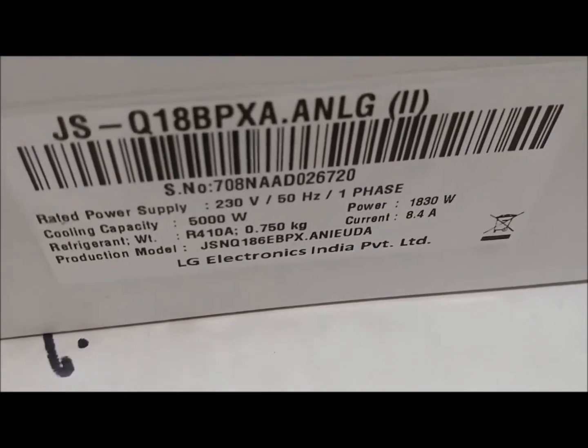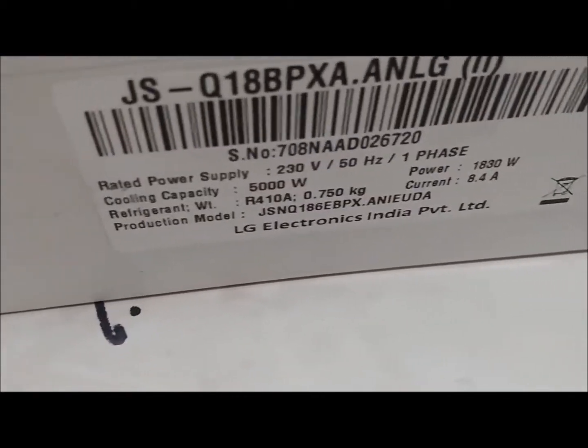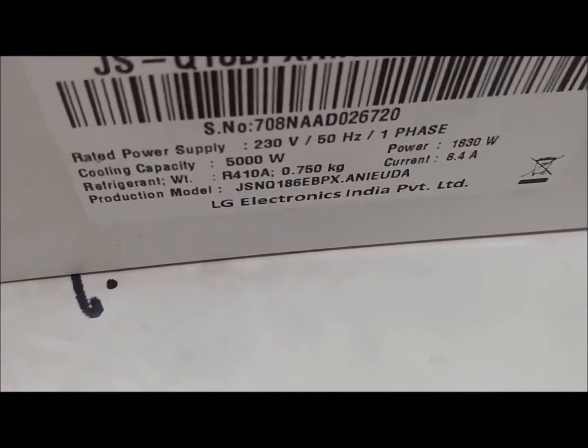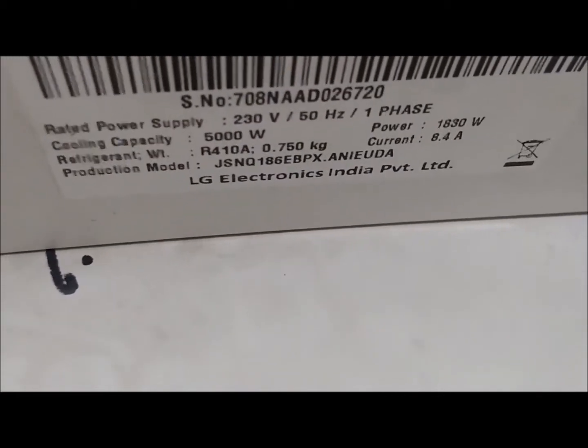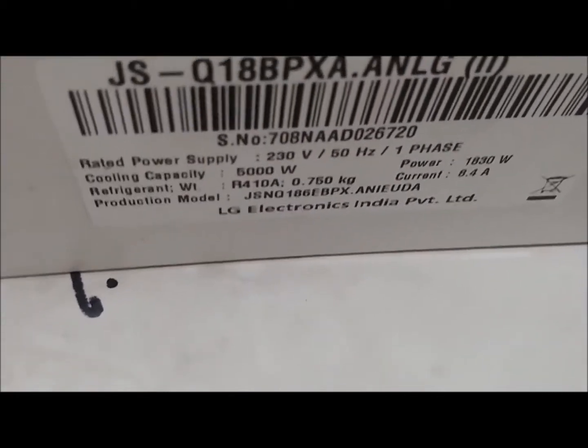So if we check the power ratings here, you see it's almost 1830 watts. Okay, the cooling capacity is 5000 watts. So these numbers are the highest capacity at which the air conditioner can function.